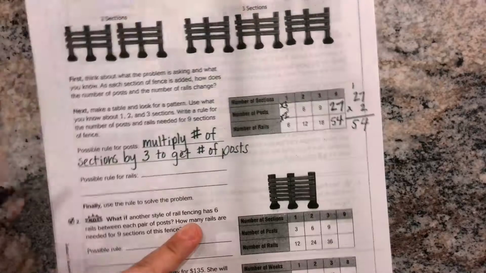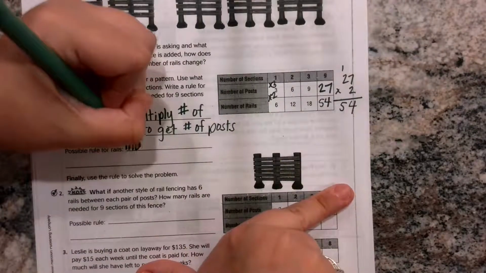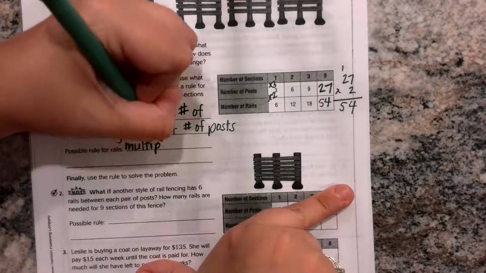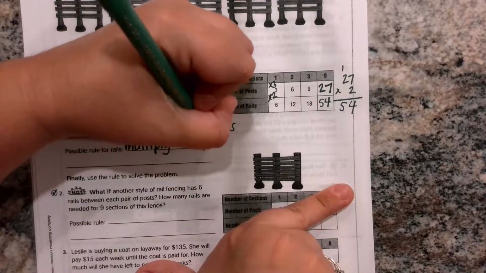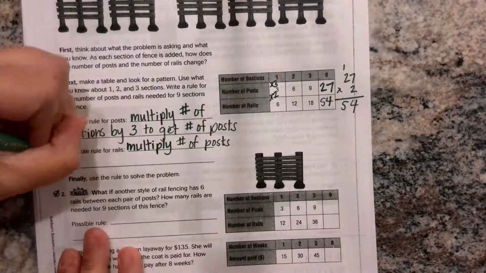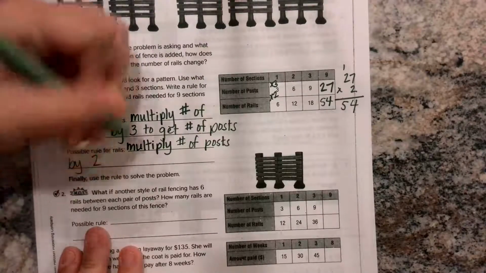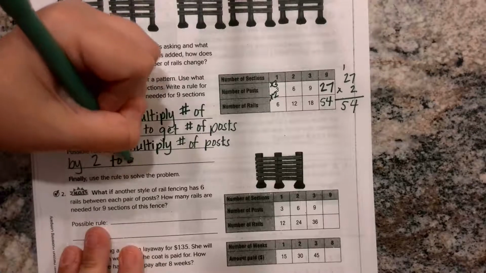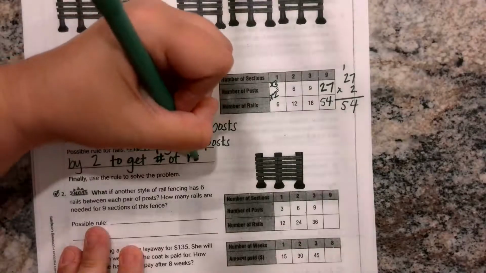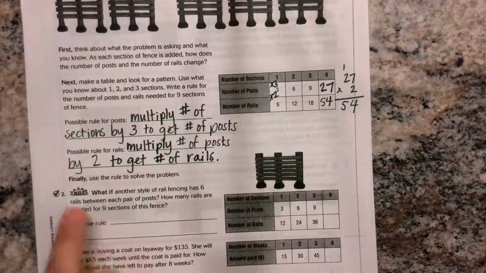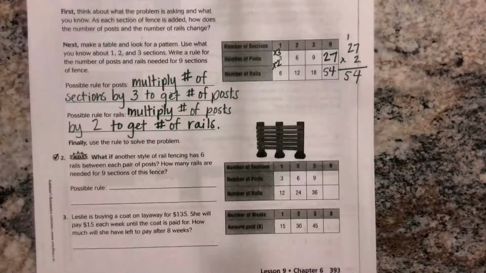And then our rule for our rails is multiply number of posts by 2 to get number of rails. And then our last step is to solve, but we solved while we were talking through it. Alright.